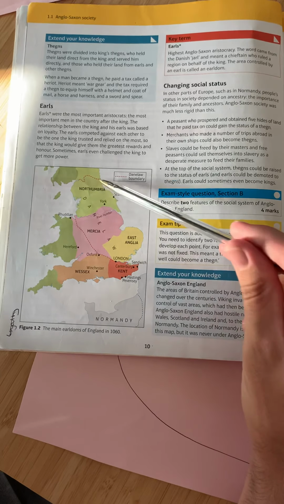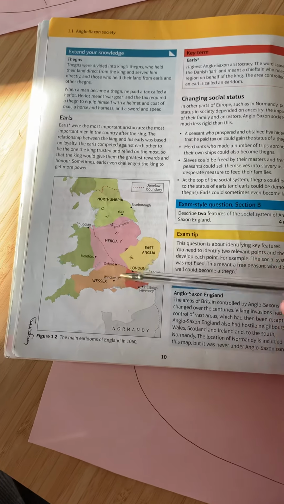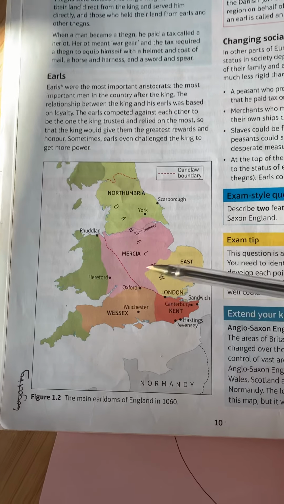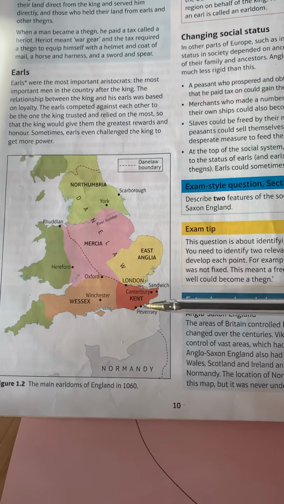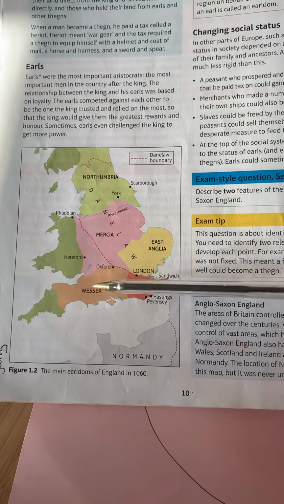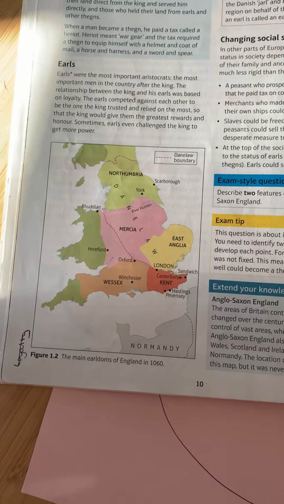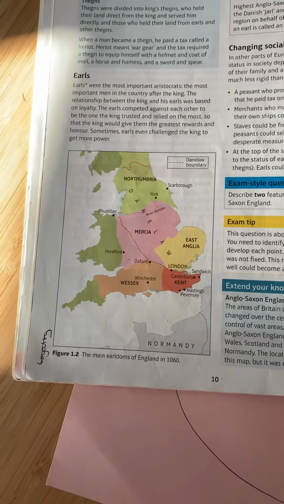So England was split up into these huge earldoms, much bigger than the counties that we live in today. You can see them here like Wessex, Mercia, East Anglia, Northumbria and Kent. And what we're going to look at is how these earldoms were broken down into smaller sections to make it easier for the earls and the king who were ruling them.